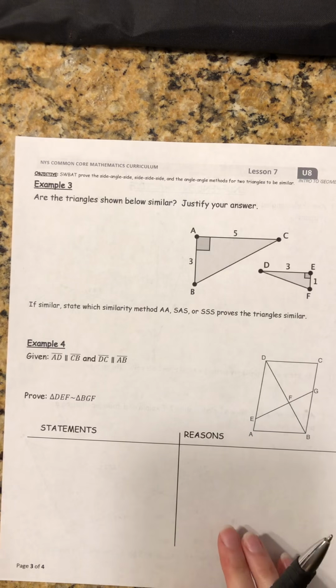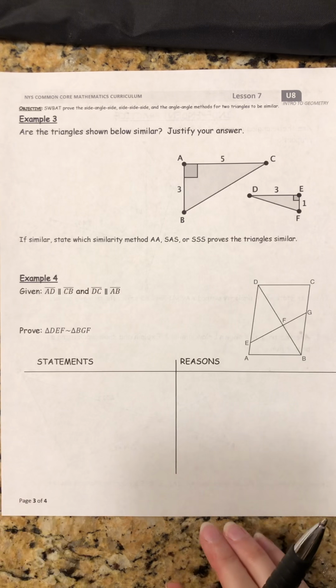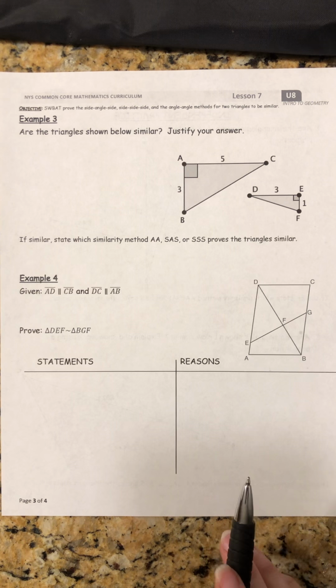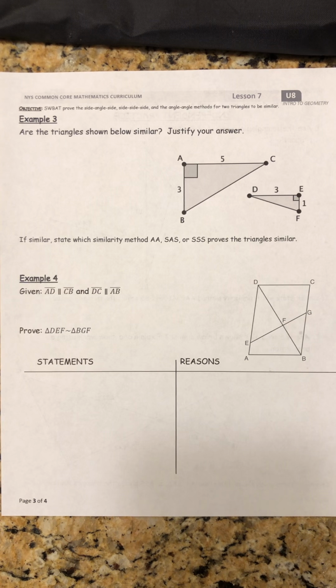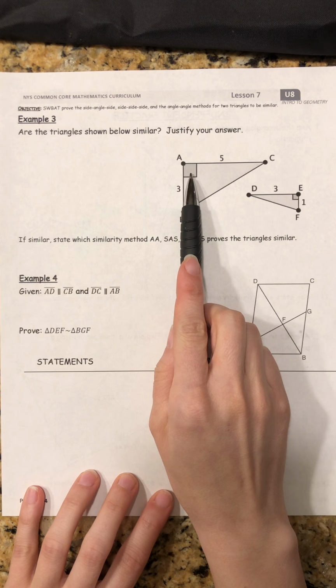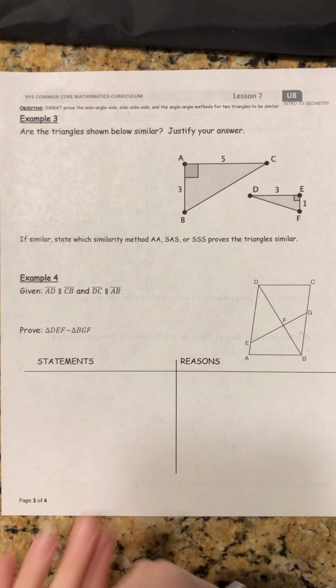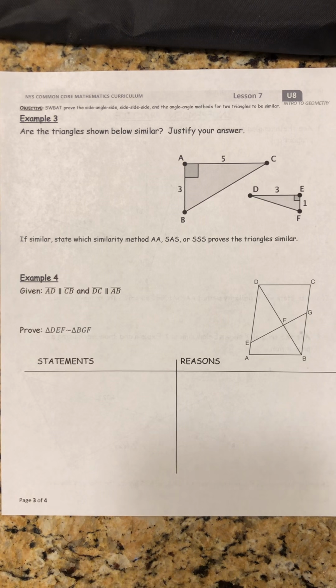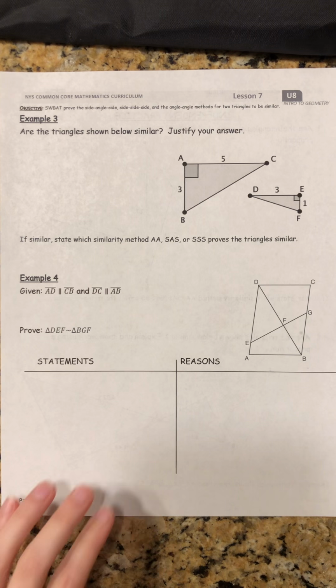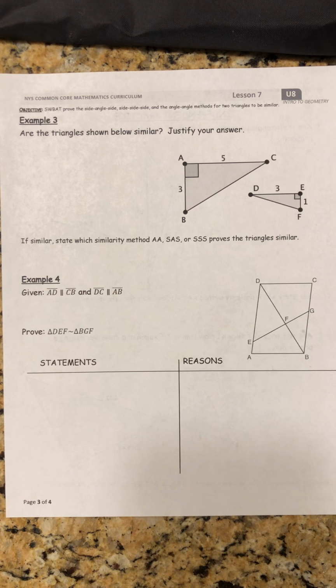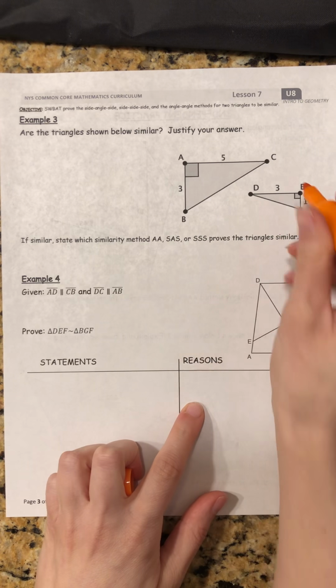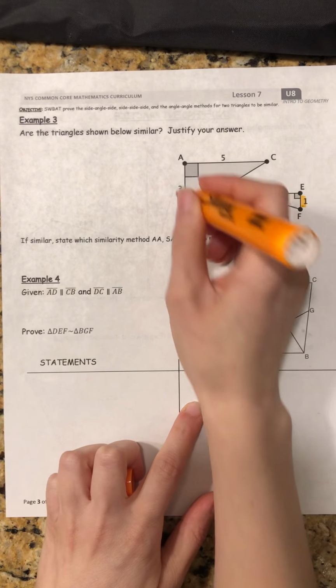All right, example 3 is not asking us to complete a proof, so it is slightly different. They are asking us to tell whether the triangles are similar and then justify our answer. Are they similar? And then if they are, what method did we use? So in order to see if the triangles are similar, we're going to have to look at the angles and the sides. Well, in this case, they only give us a 90-degree angle here and here. They don't really give us any other angles. So I'm going to have to set up a proportion to see if the sides are even in proportion. Okay, so if I'm looking here, I want to highlight the corresponding sides. In this case, the 1 would correspond with the 3.